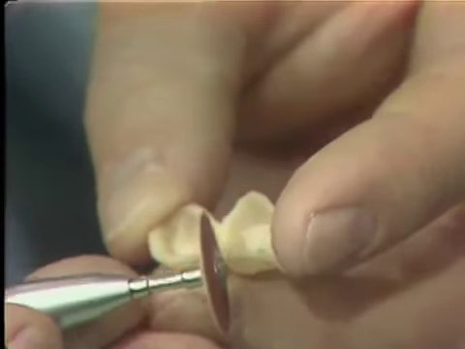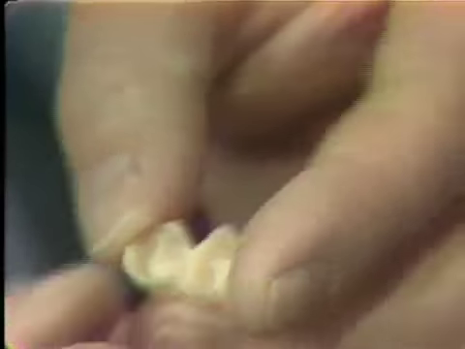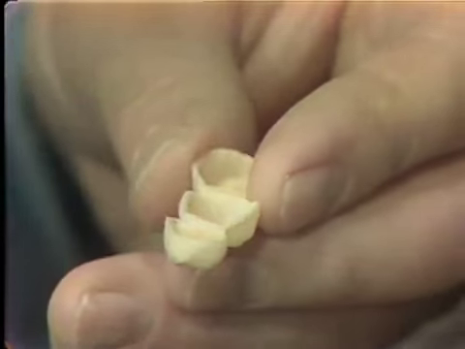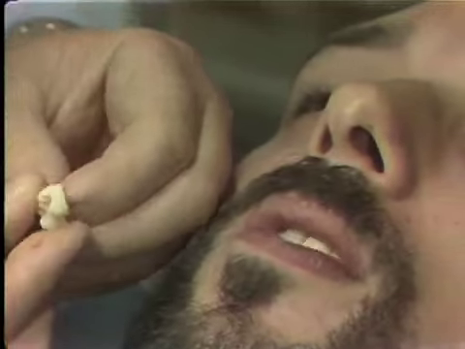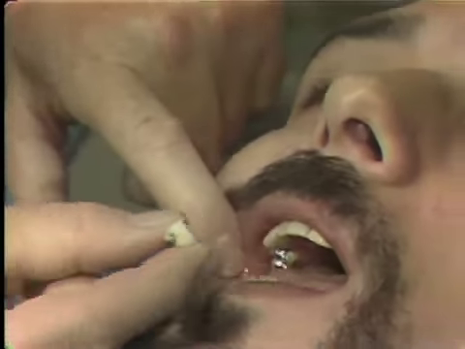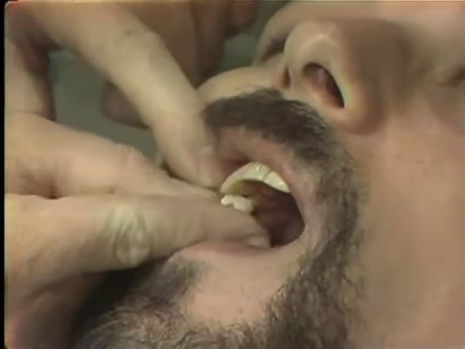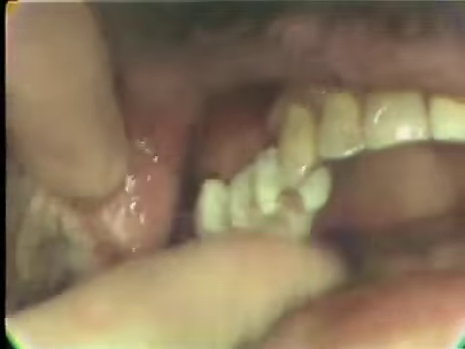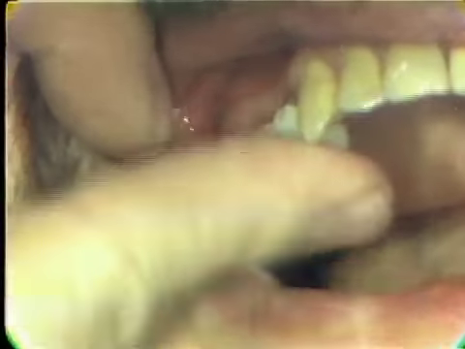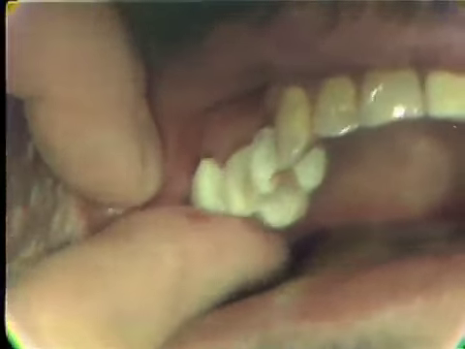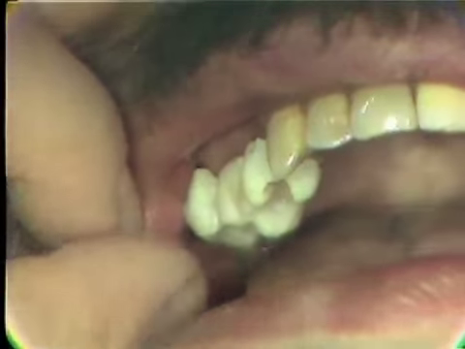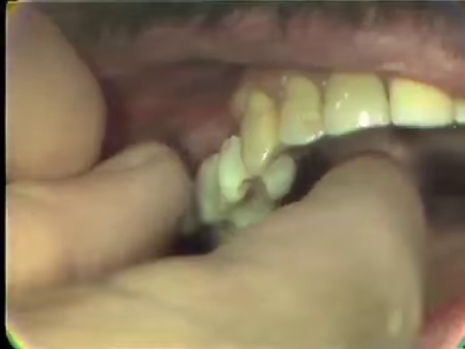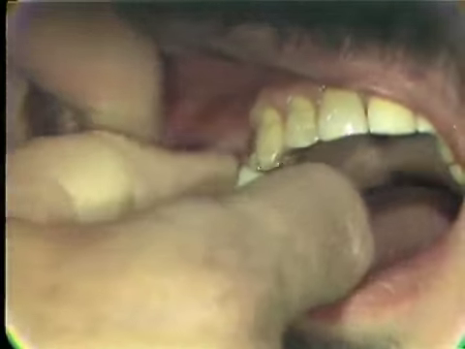Once we have the temporary trimmed, we can go back now and correct any of those areas in the mouth where there's a discrepancy in the margin. In the bicuspid area, the part that we had painted around the gingival portion of the tooth in the mouth, as we can see here, did not adhere to the shell part. So now we will go ahead and correct this area in the mouth.